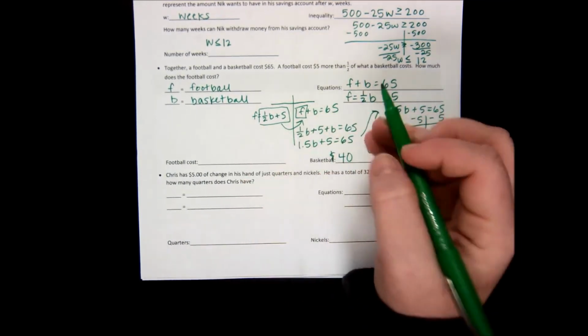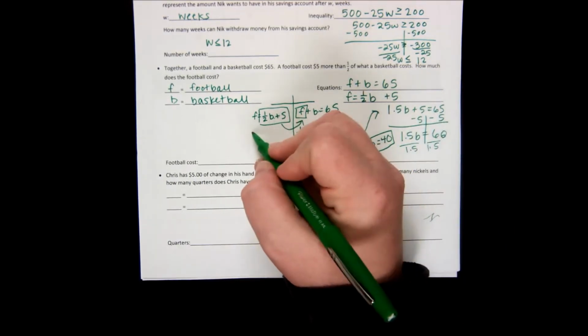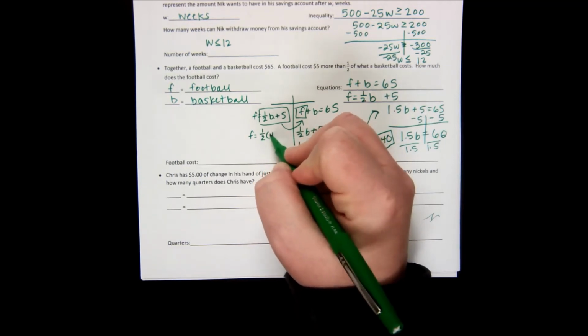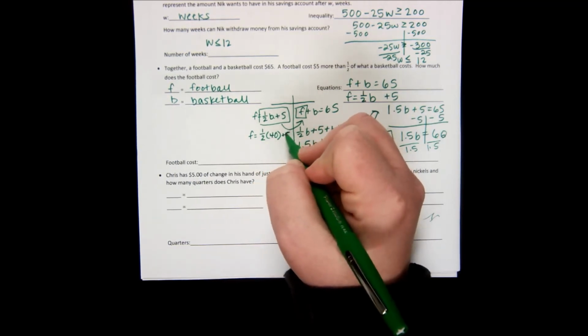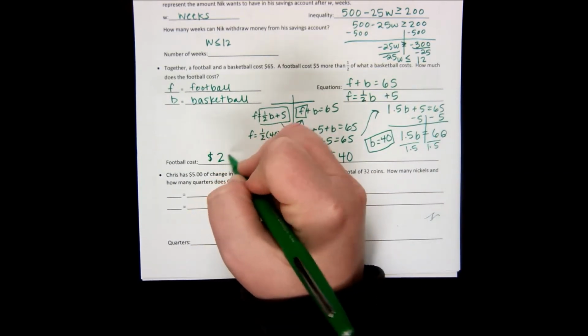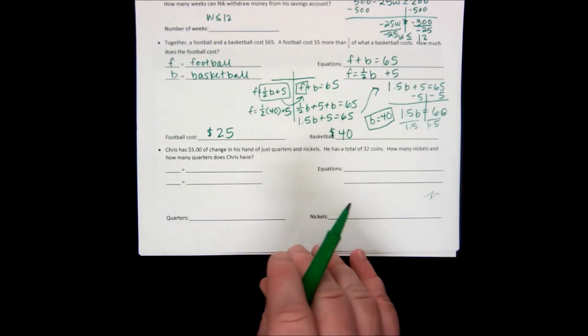So then I take that back and plug it in either place. It can be in this equation or this one. But if I do it over here, F is equal to a half times 40 plus 5. So half of 40 is 20 plus 5 would give me 25 for the cost of the football. Let's look at the last one.